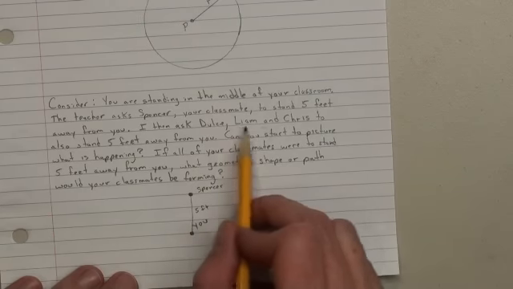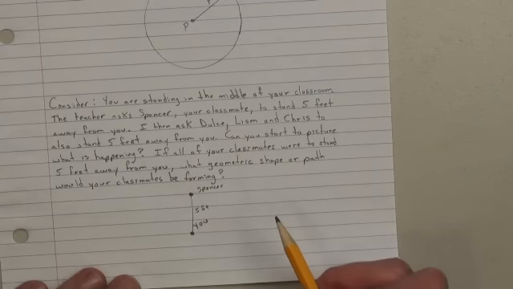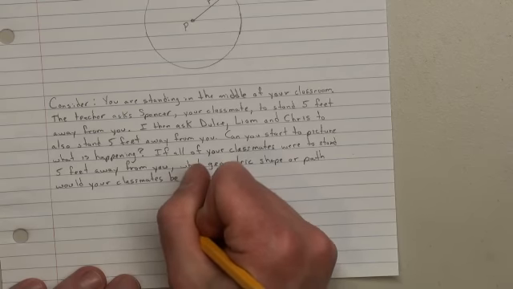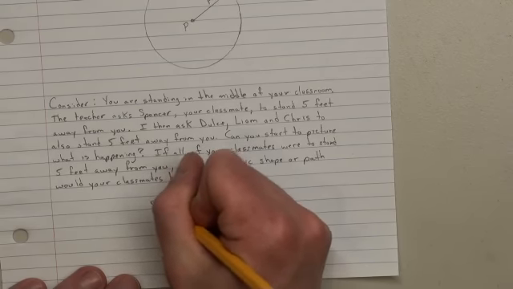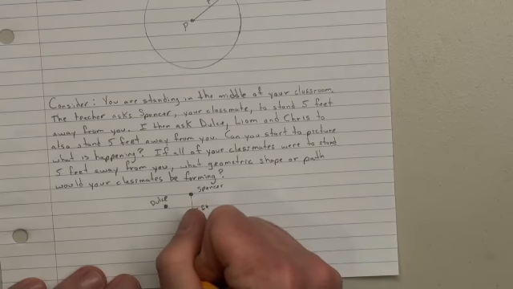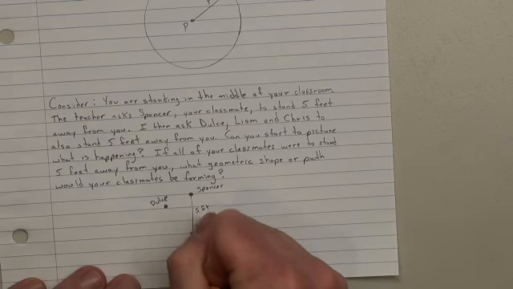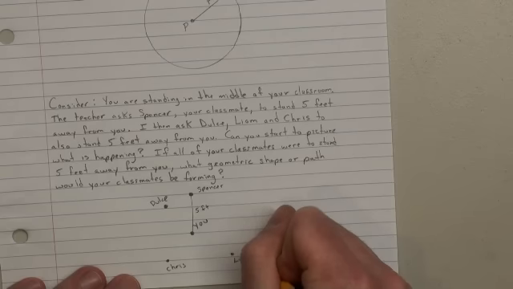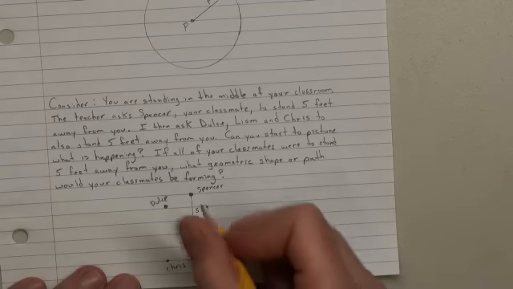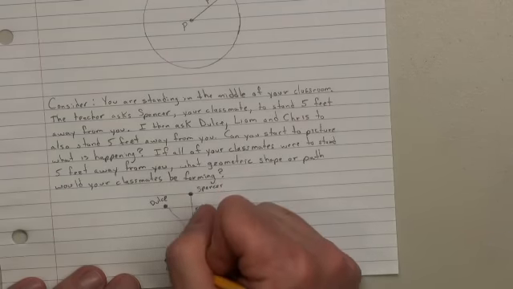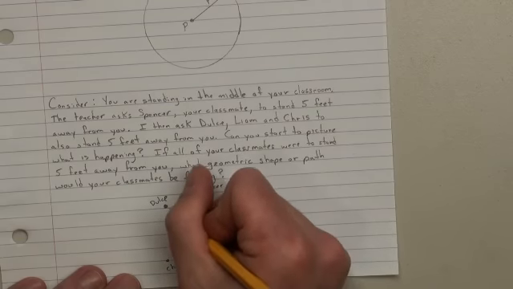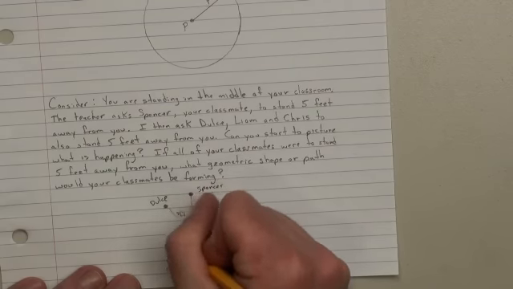I asked Dulce, Liam, and Chris to also stand 5 feet from you. Well, let's say Dulce decided to go here, and let's say Chris decided to go here. Alright, and let's say Liam decided to stand over here. All of these distances, by the way, are 5 feet away from you. Okay? 5 feet. These are all 5 feet distances.